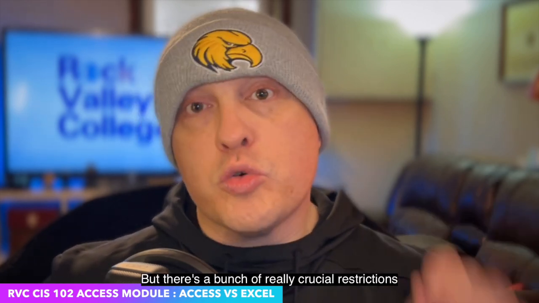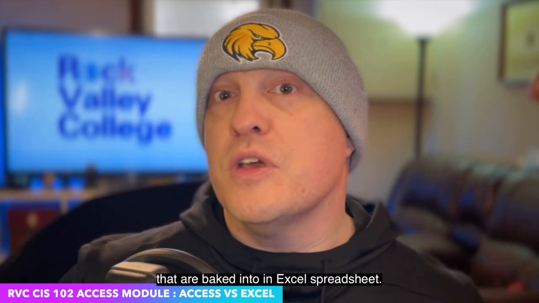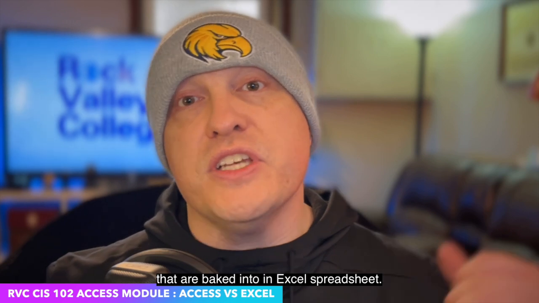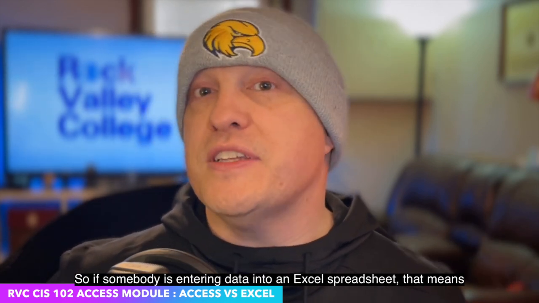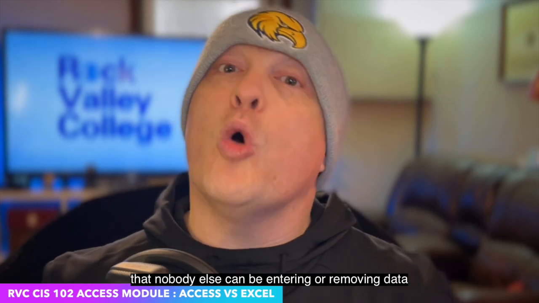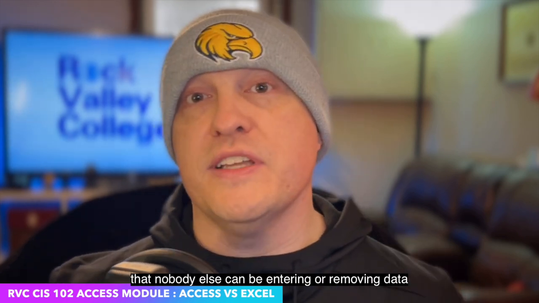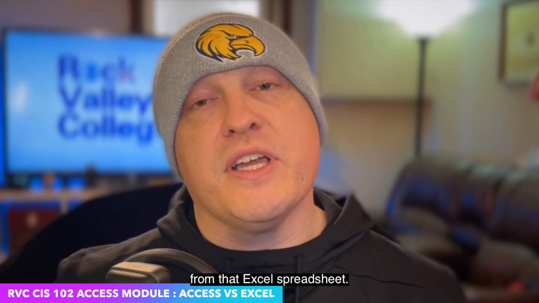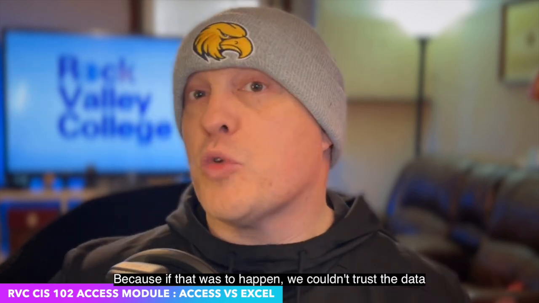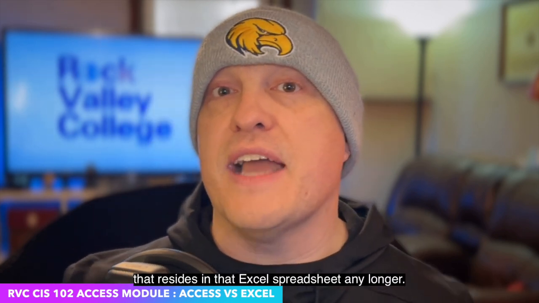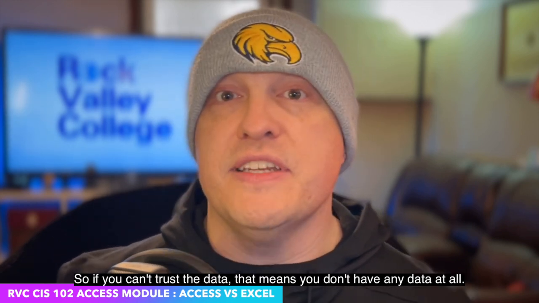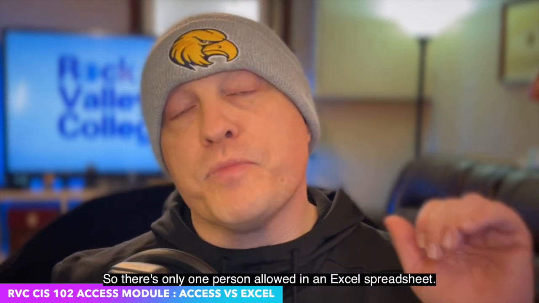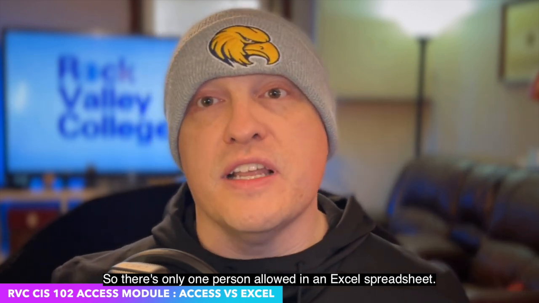But there's a bunch of really crucial restrictions that are baked into an Excel spreadsheet. Number one, there's only one Excel spreadsheet. So if somebody is entering data into an Excel spreadsheet, that means that nobody else can be entering or removing data from that Excel spreadsheet. Because if that was to happen, we couldn't trust the data that resides in that Excel spreadsheet any longer. So if you can't trust the data, that means you don't have any data at all. So there's only one person allowed in an Excel spreadsheet.